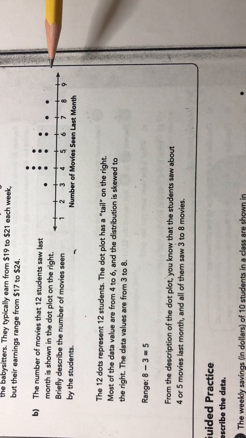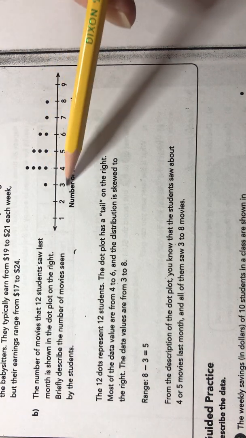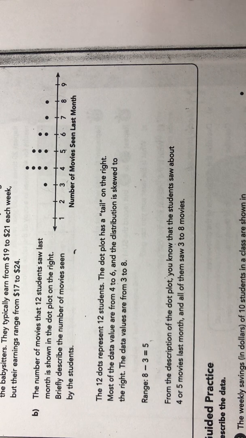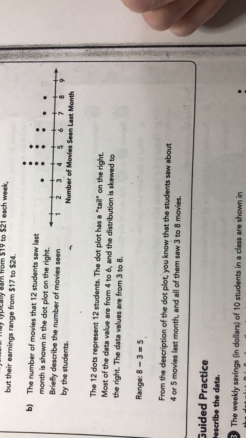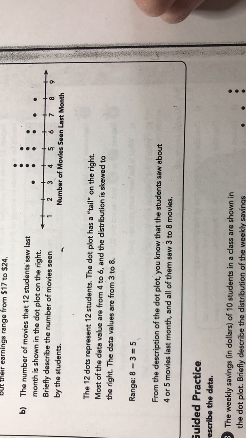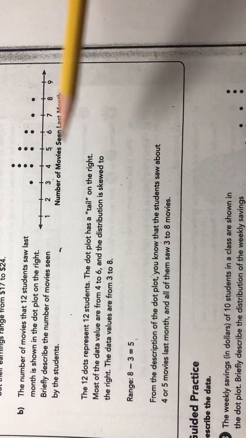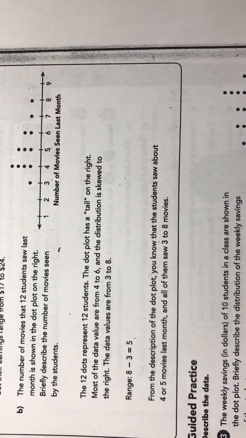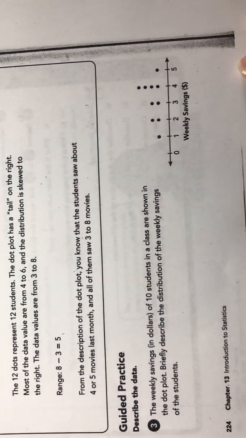So what would our range be? I would take the largest number that has a dot and the smallest number that has a dot. I would say 8 minus 3 equals 5. From the description of the dot plot, you know that the students saw about 4 or 5 movies last month, and all of them saw 3 to 8 movies. Agreed? Sure. Guided practice.